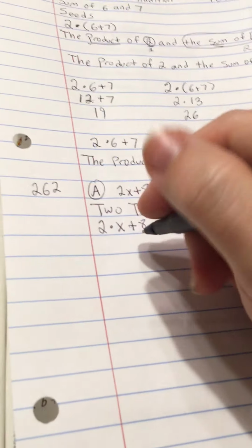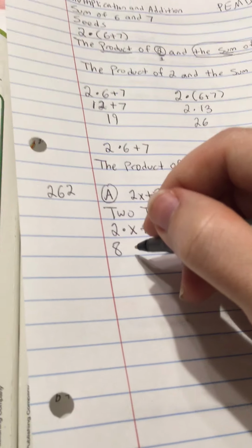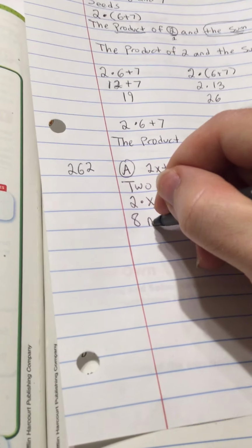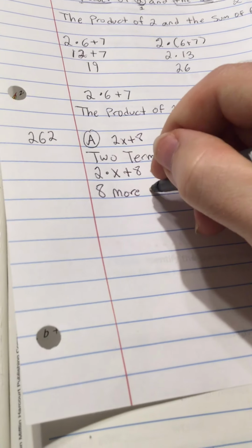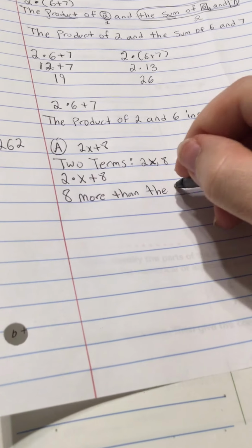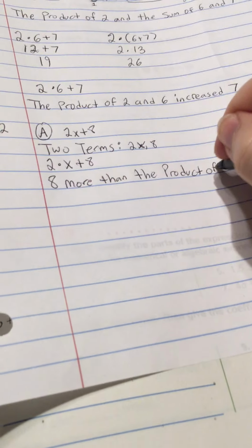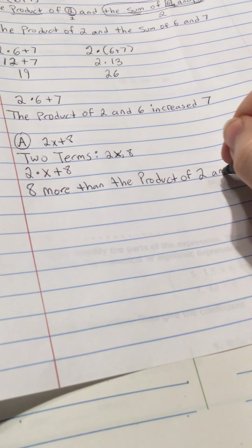But as I was saying before, if we want to use our slam words, one way we can do it is say 8. They're saying 8 more, so we can do that. 8 more than the product of 2 and x.